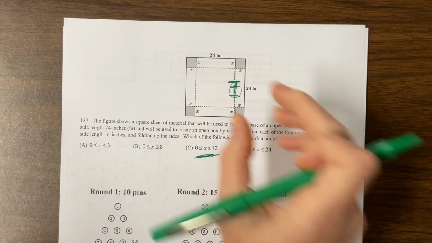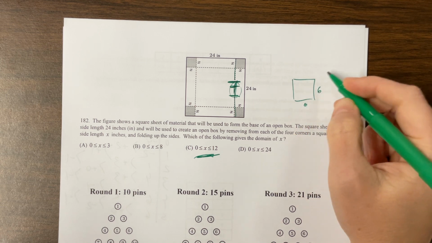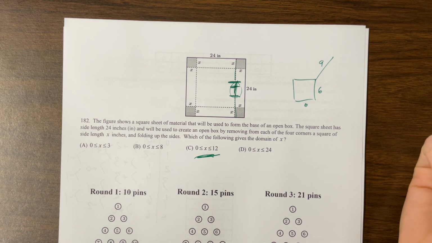Well, okay, it would have come into the whole thing, but we could have a base that was 6 by 6, and then had a height of 9. I don't see why we couldn't do that.